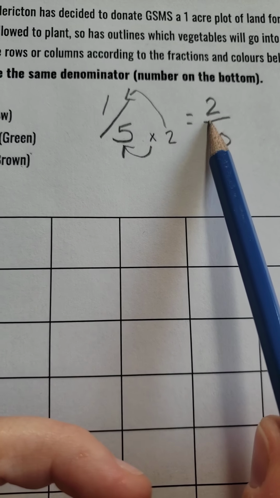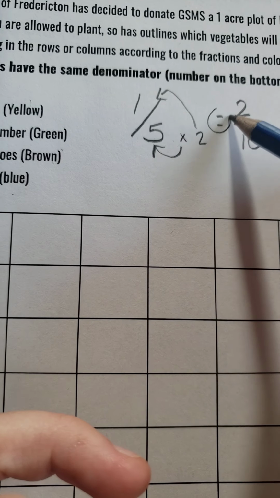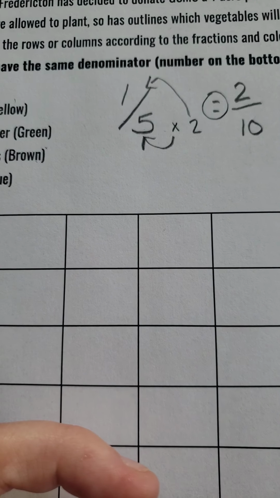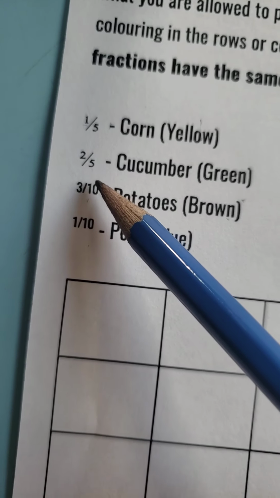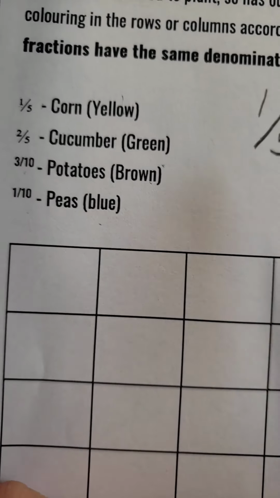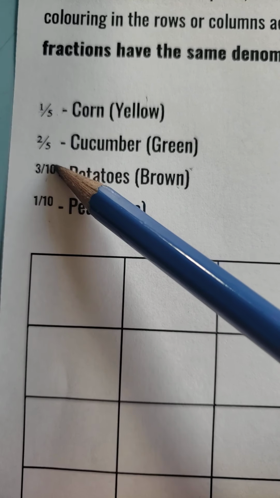So that means that 2/10 and 1/5 are equivalent. We call them equivalent fractions. That means the same thing. So that makes it easier for me. So I have 2 out of 10 and 2 out of 5. So I could increase these to 10 or reduce these to 5.